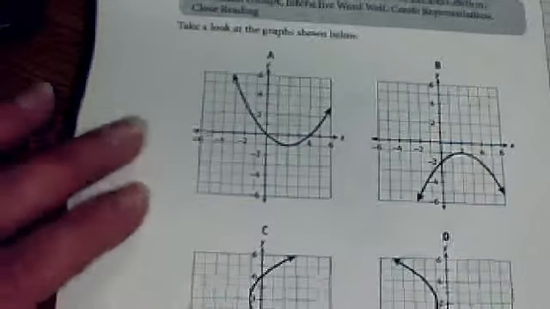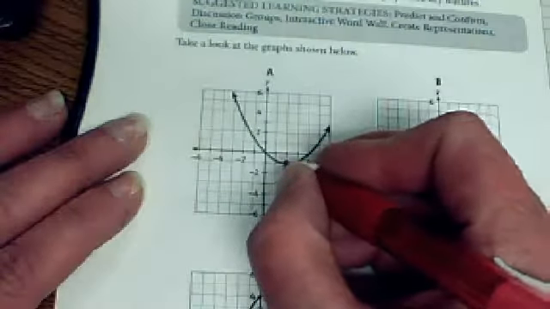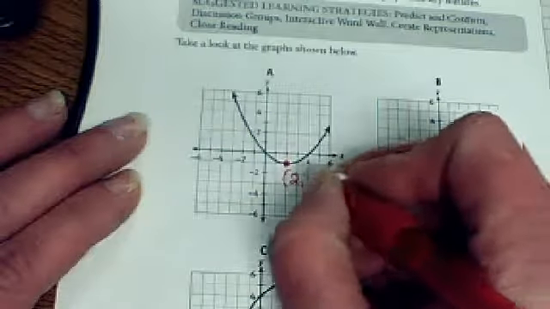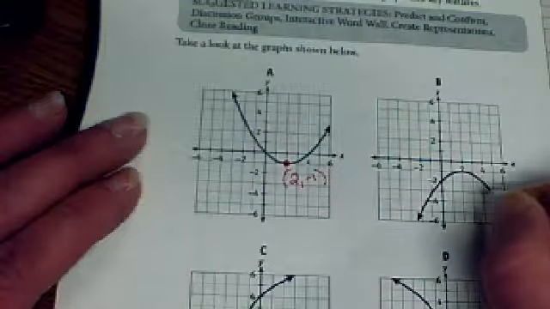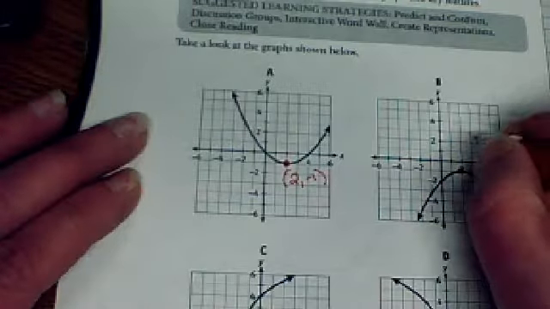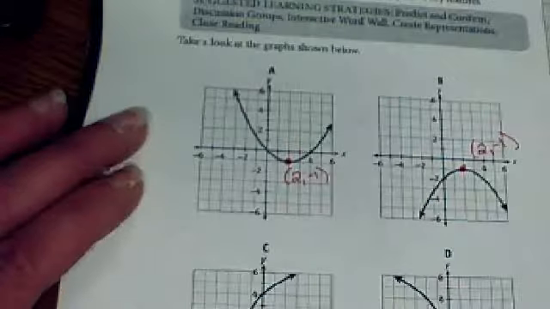What would be the vertex of A? Well, the vertex is that turnaround point, so its vertex would be 2, -1. What's going to be the vertex of B? Well, it's also 2, -1. So notice the vertexes are the same.